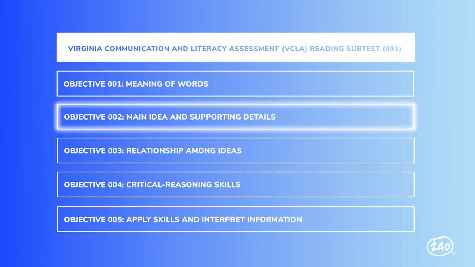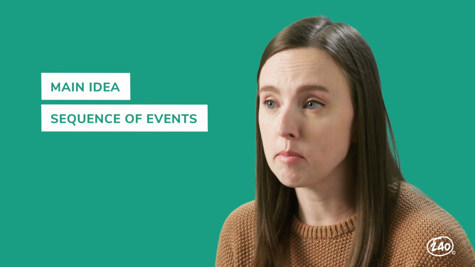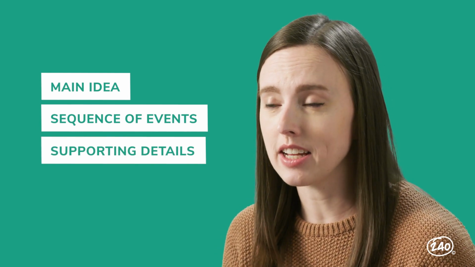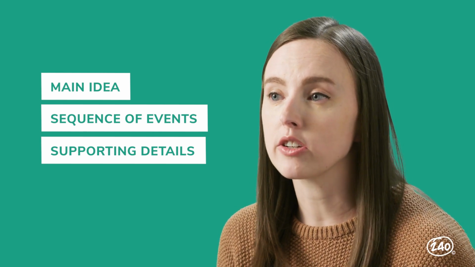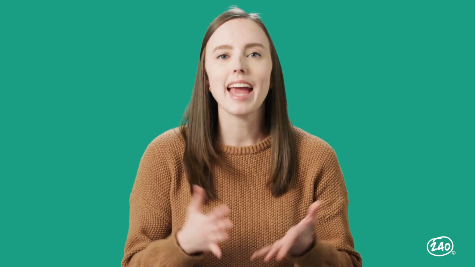Test objective 2 focuses on understanding the main idea and supporting details in the reading passages. Expect to identify the main idea of a passage, establish the sequence of events or steps presented in a passage, recognize information, ideas, and details that support the main idea of a passage, and recognize a writer's expressed or implied purpose for writing. Now, this test objective specifically asks about it, but really anytime you're given a passage, you will want to identify the main idea and the primary purpose.